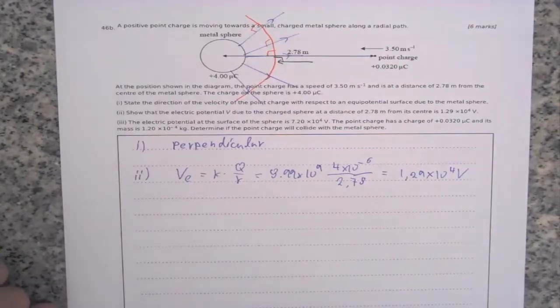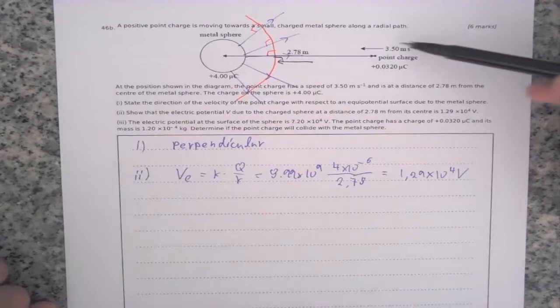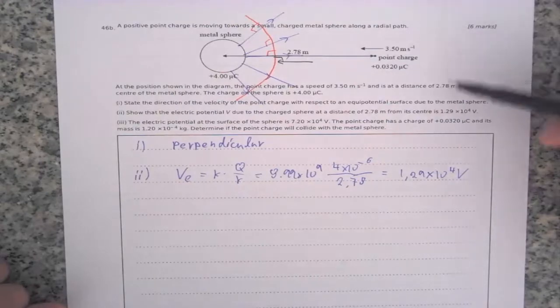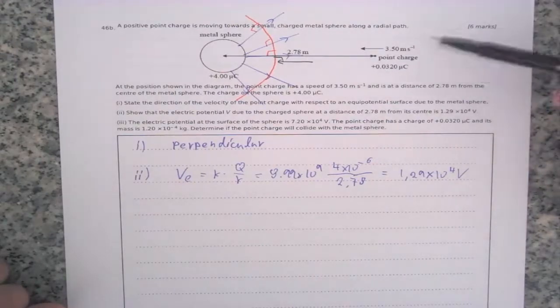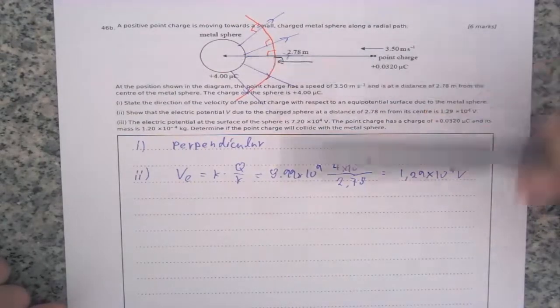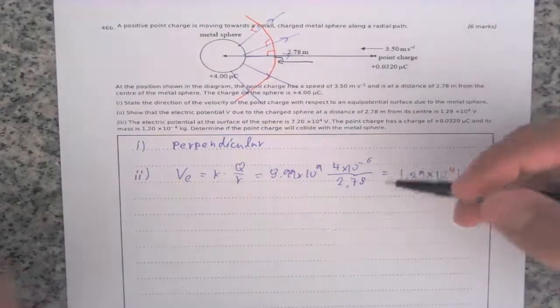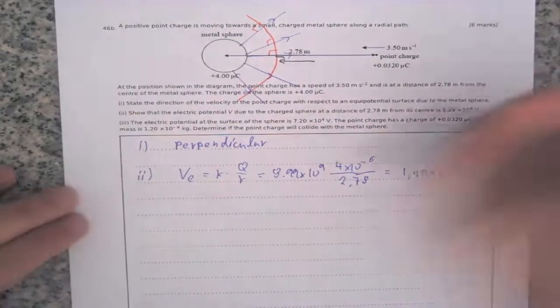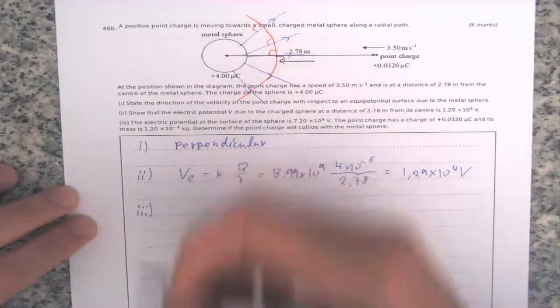You see that you have the mass and the velocity of the point charge, so you can know its kinetic energy. So you need to see if this kinetic energy will be enough to bring it to this point here. And in order to see how much energy is needed for that, you need to first see the difference in potential.